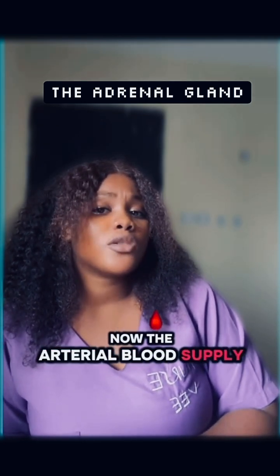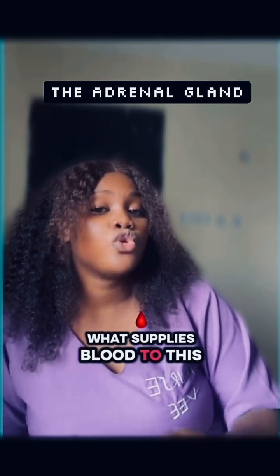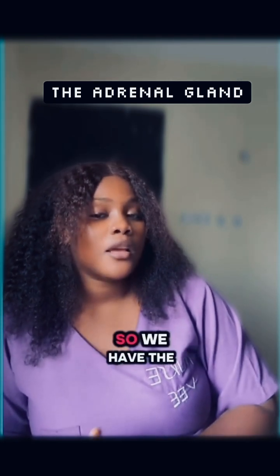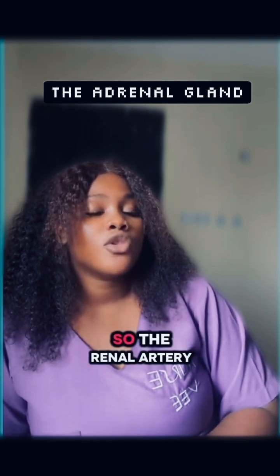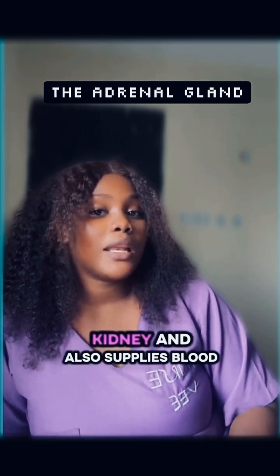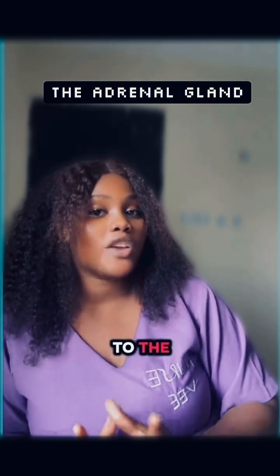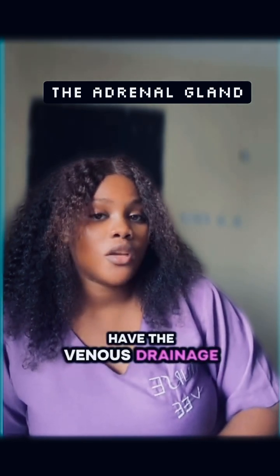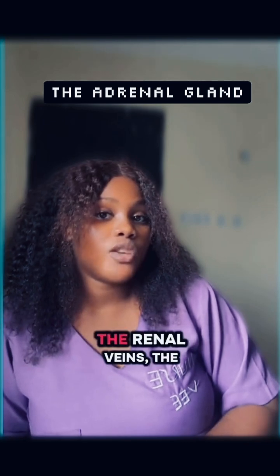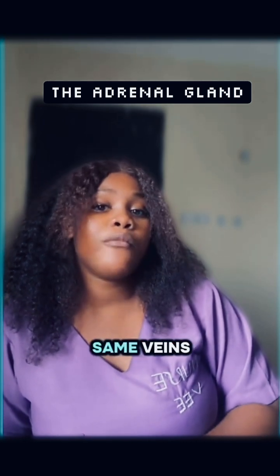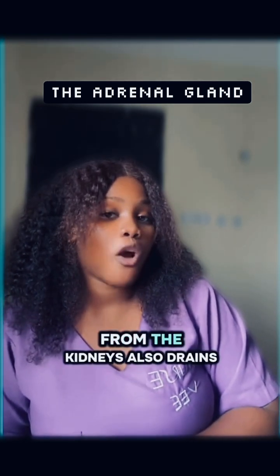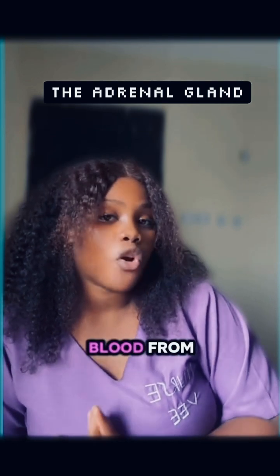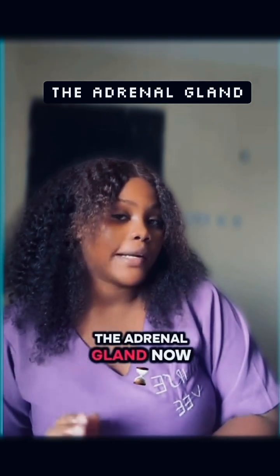Now the arterial blood supply, what supplies blood to these adrenal glands? We have the renal arteries. The renal artery supplies blood to the kidney and also supplies blood to the adrenal glands. Now we also have the venous drainage. The venous drainage is through the renal veins. The same vein that is draining blood from the kidney also drains blood from the adrenal gland.